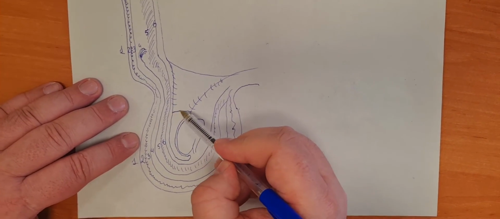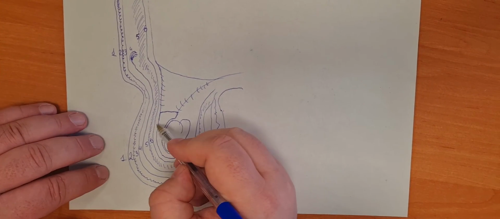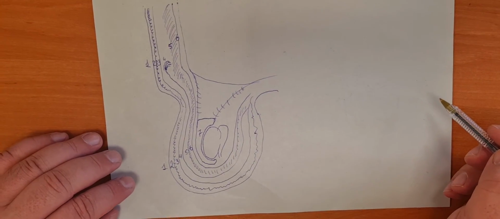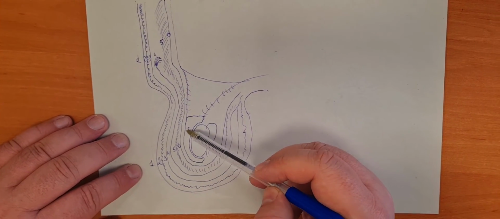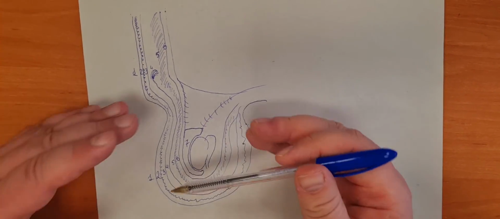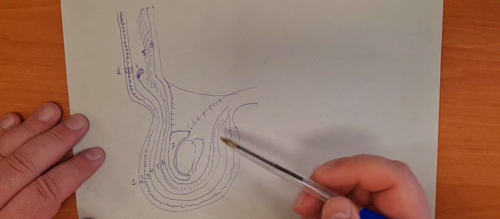That is why this last coat of the testes, number 7, is tunica vaginalis testis. In time of development of fetus, it is processus vaginalis, but after descent of testis into the scrotum, it is tunica vaginalis testis.